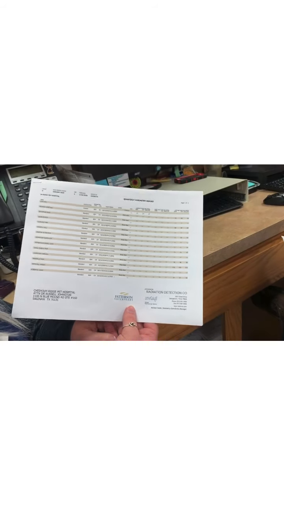Then we have the lifetime dose, which for the deep tissue, I have 89. The eye is 99, and the shallow is 99, which is still under the 5,000 milligram that is limited annually.